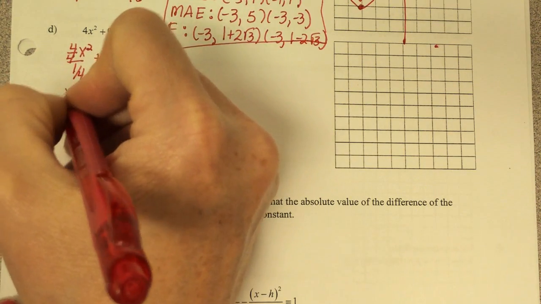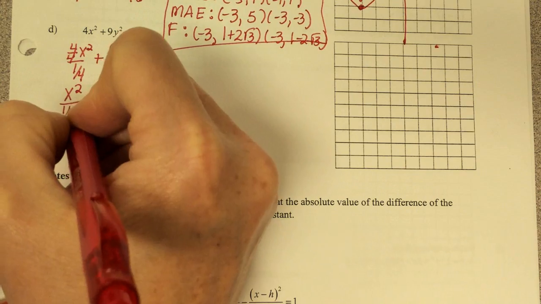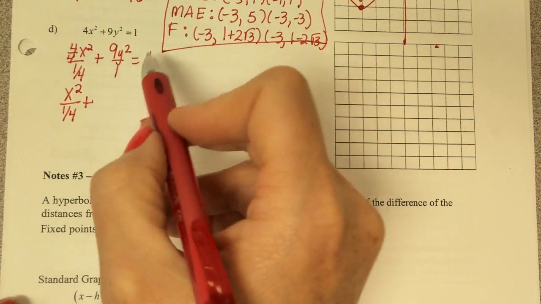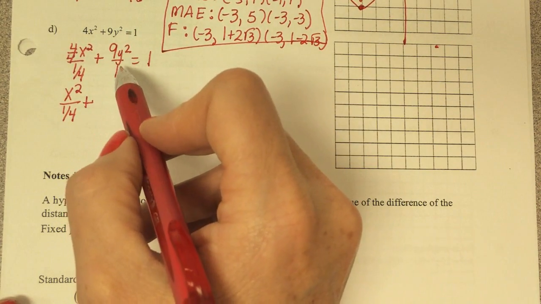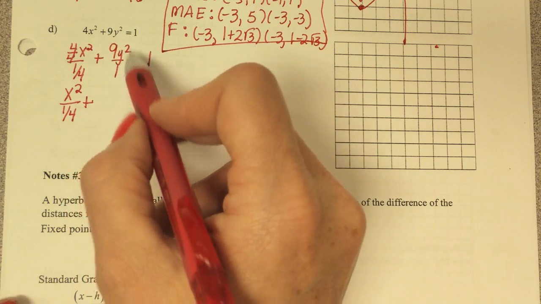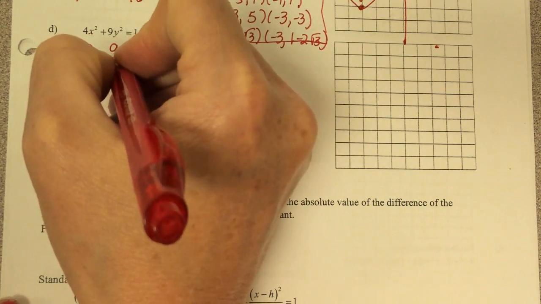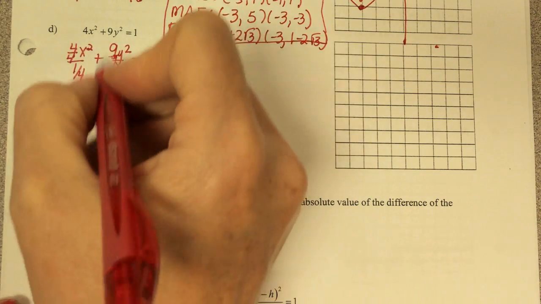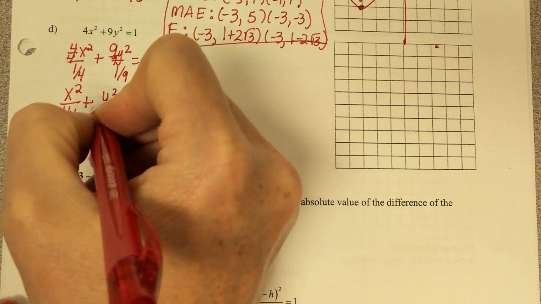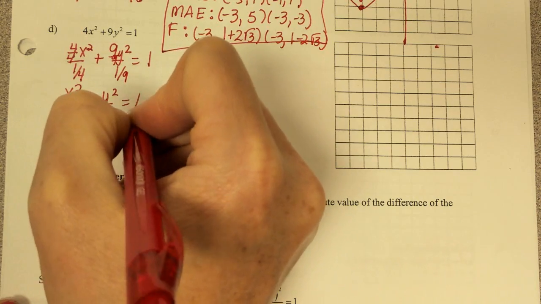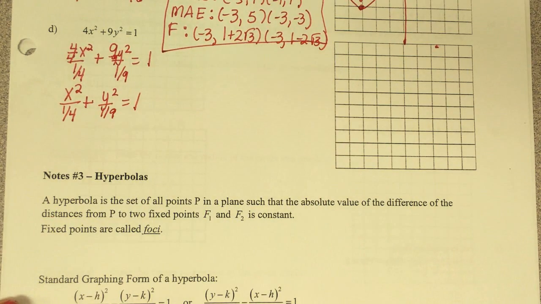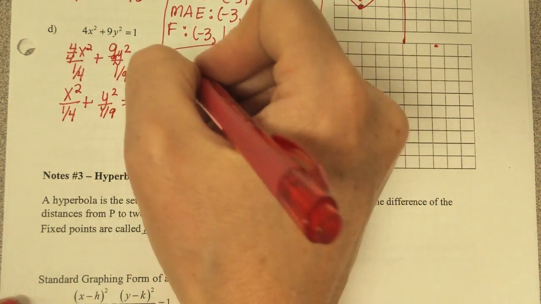So now I've got x squared over 1/4 plus. Now what should I do with this one? Divide the top and the bottom by 9. So I divide the top by 9 and the bottom by 9. So now I'm going to have y squared over 1/9. All right, so this is kind of interesting.